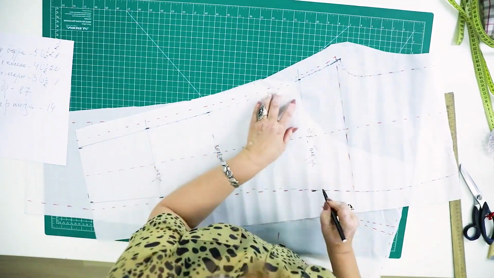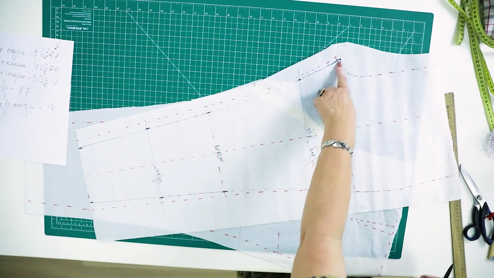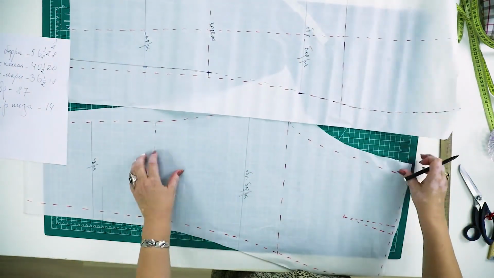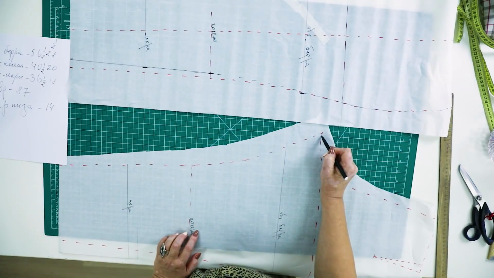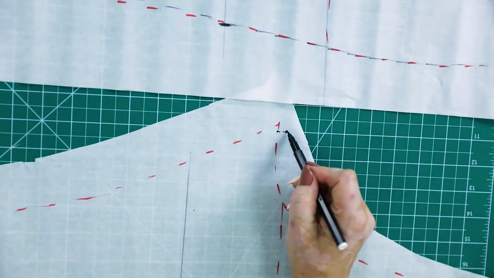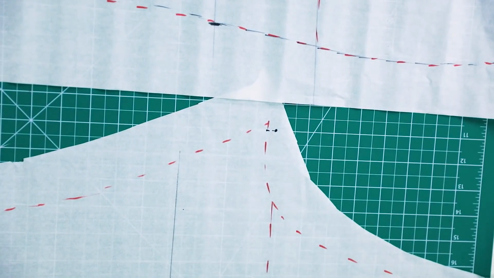This is because these are narrow pants, not classic. The same here: 1 centimeter higher and 0.7 shorter, because these are not classic pants. Here is our point. Now we work with our thigh circumference.